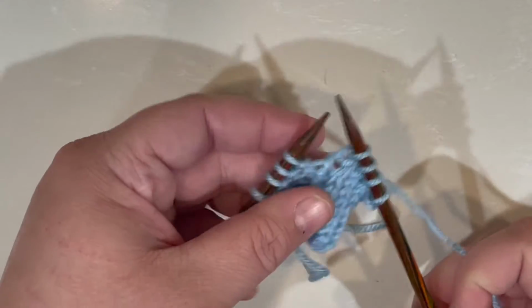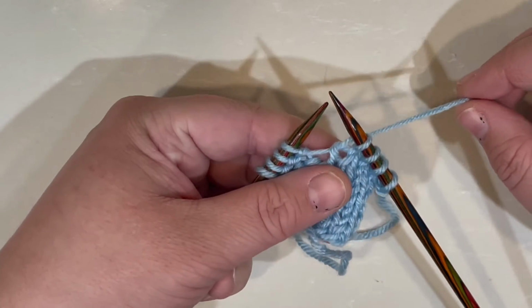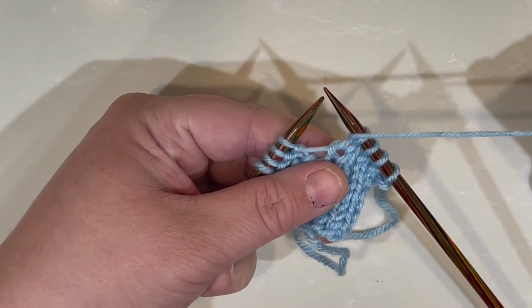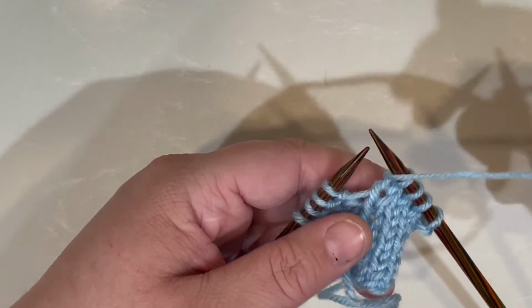So the first key with purling is that instead of the yarn being in the back as it was for your knit stitches, you need to move it to the front. So all you do is literally bring it to the front. You just bring it between the 2 needles to the front. That's all you have to do.